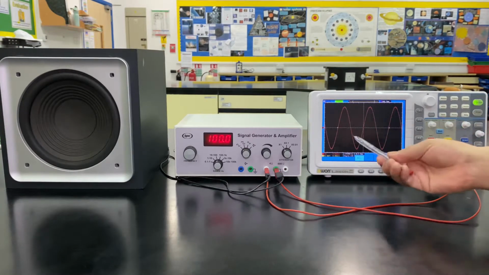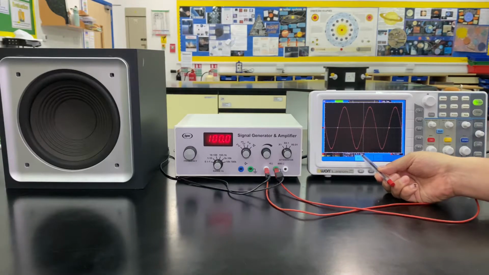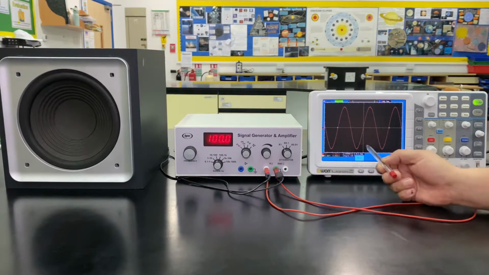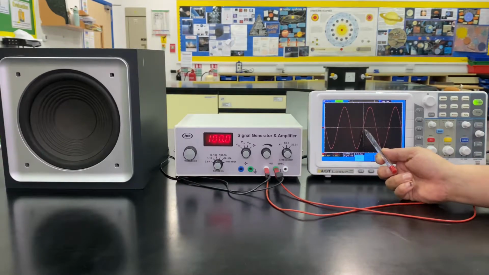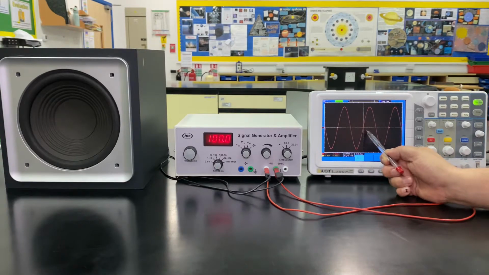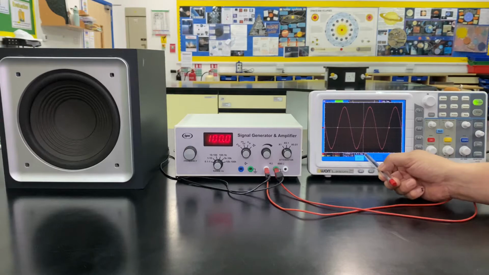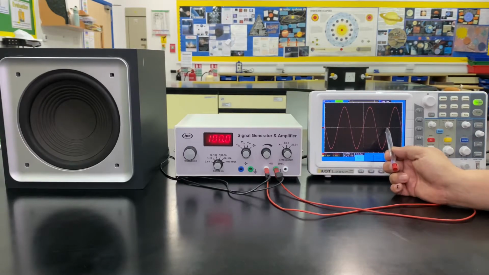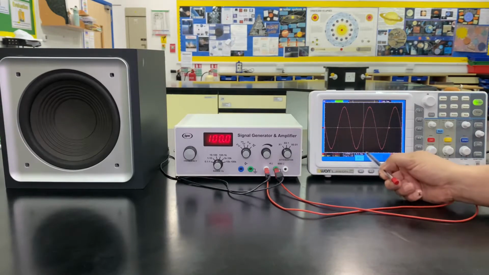Right, this is a very important setting here. This is called the time-base setting. This tells you how much time each individual horizontal square is. Now that says 2.0 milliseconds. So each of these squares horizontally is 2 milliseconds. So how many have we got? We've got 1, 2, 3, 4, 5. One complete cycle is 5 squares.